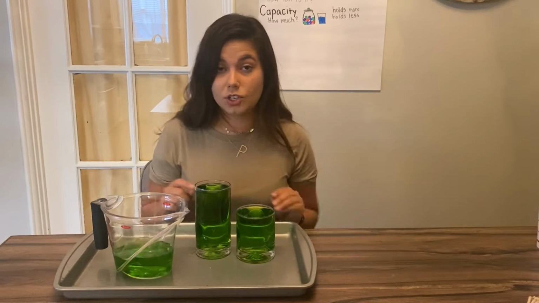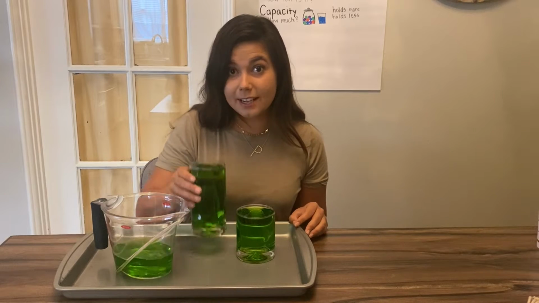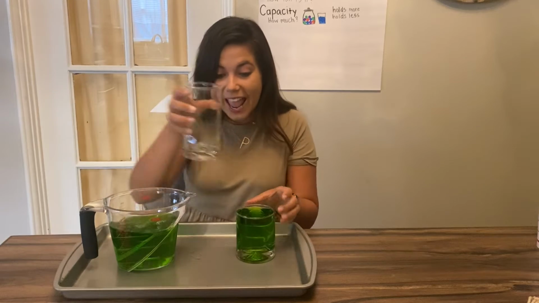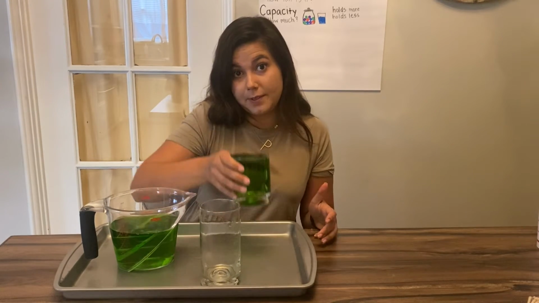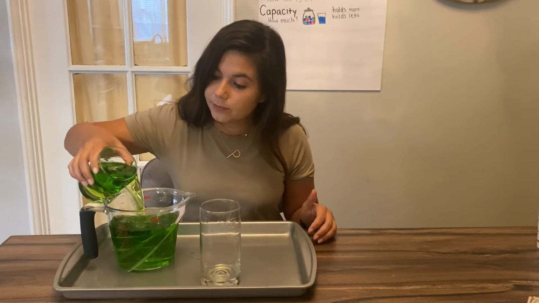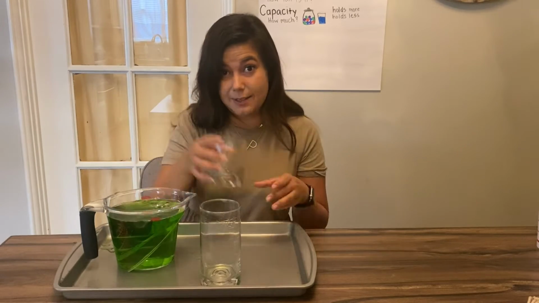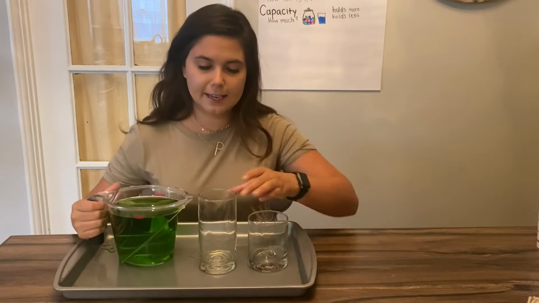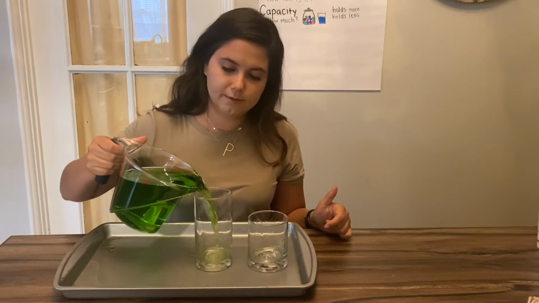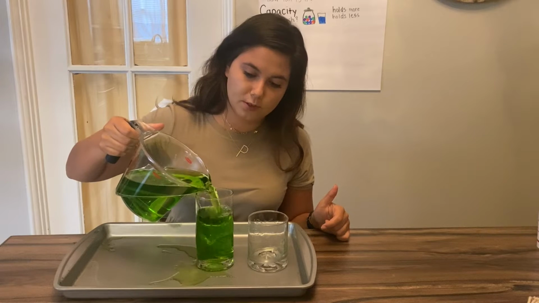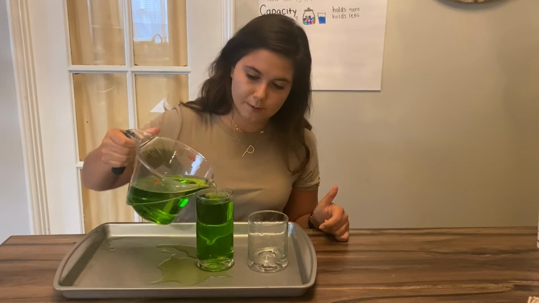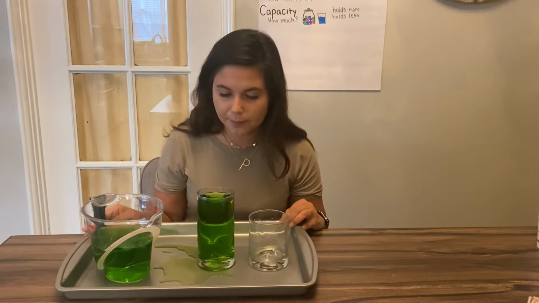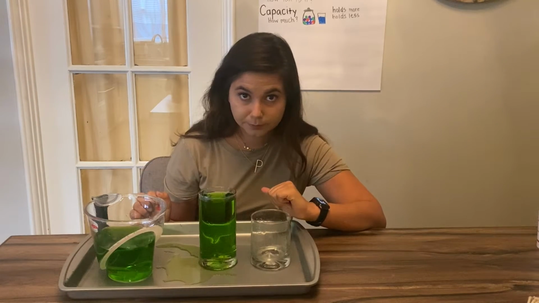This one holds the most. You know how come I know that? Because it can fit all the water from this cup and all the water from this cup. It has the biggest capacity. Okay, now let's do a little test to see. Ooh. I'm so glad I brought my tray because are you seeing how much I'm spilling? I brought this tray so that I wouldn't have to worry if I spilled my water. Okay, so this one's full to the top.